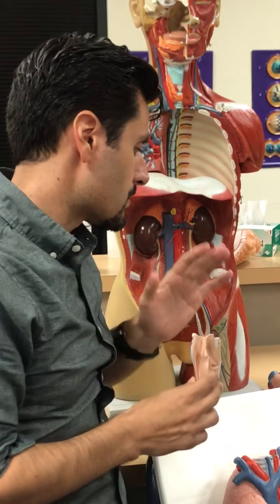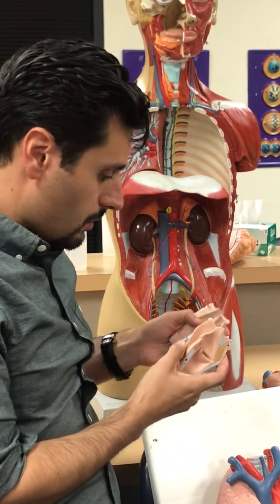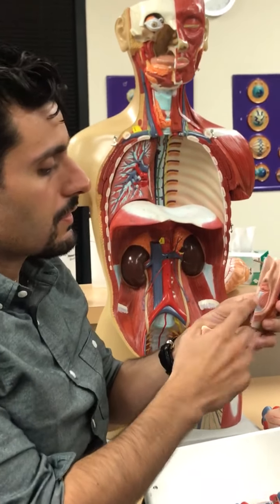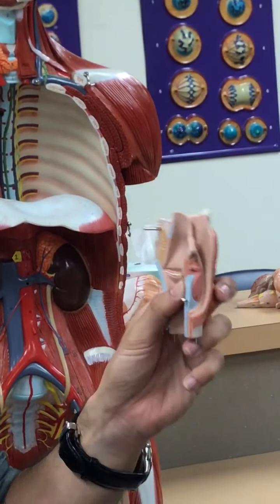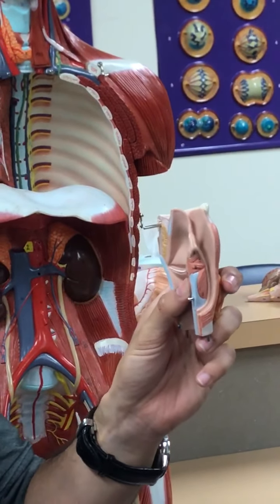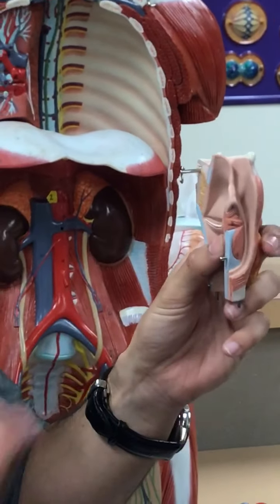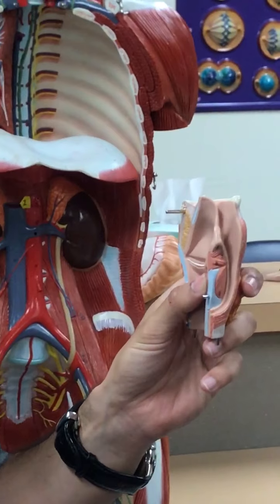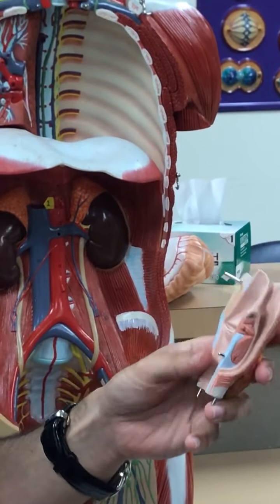Of those, the most important one to keep in mind is the arytenoid cartilage, which is found on the posterior side of things. Here they indicate it by number 5. And basically the significance of that one, the most important thing to keep in mind about that is what? It deals with phonation. The tautness or the tension of the vocal cords depends on this particular cartilage. So that's the arytenoid cartilage. That's the most important one to keep in mind.